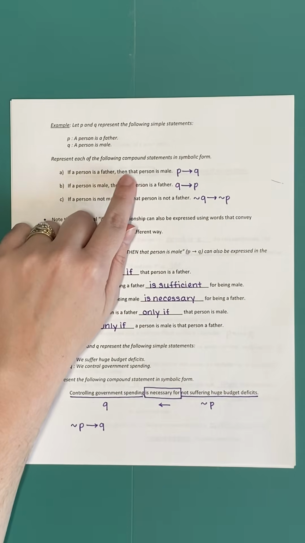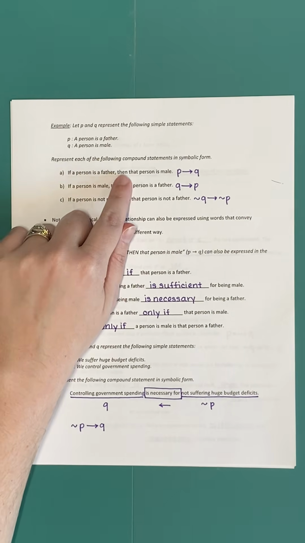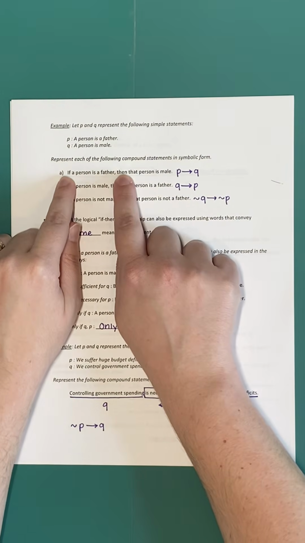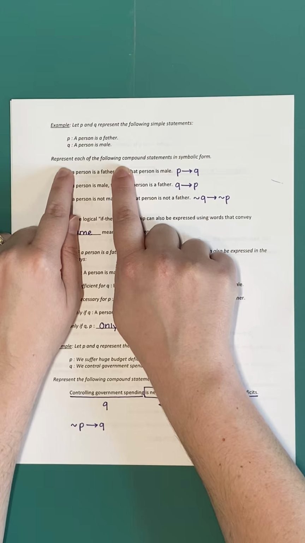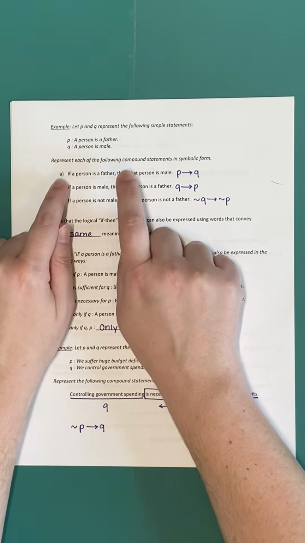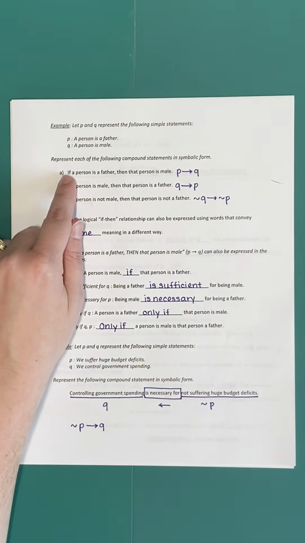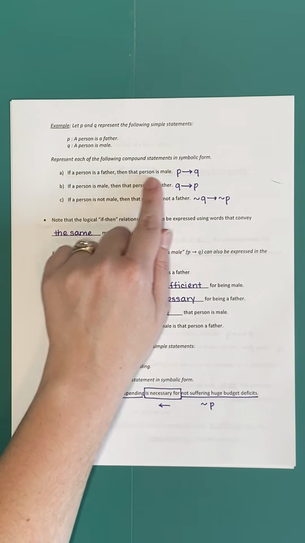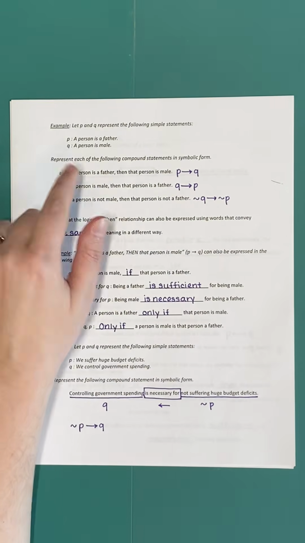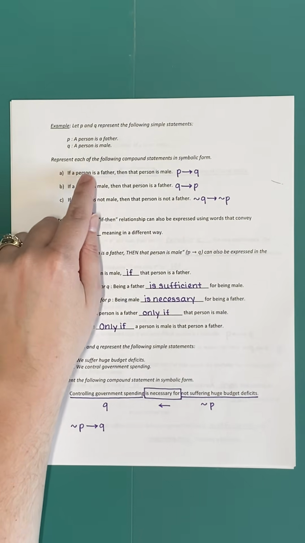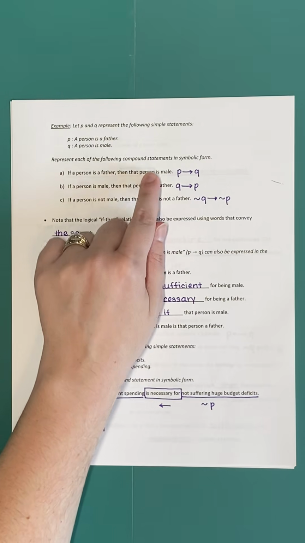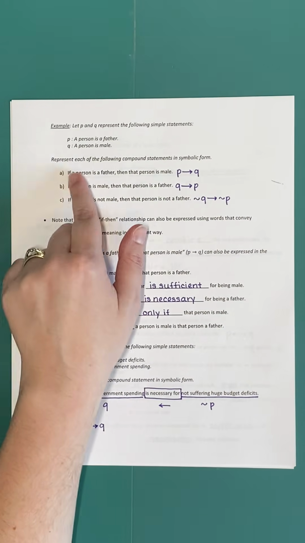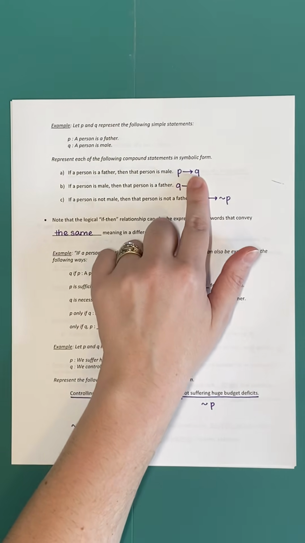So here we have two parts of our connective. The if and the then are considered to be one unit. So both of those words have to be removed if we're just going to analyze the statements individually. So if we remove those two terms, we have a person is a father, which is P, and we have that person is male, or we can say that as a person is male, which is Q. So if P, then Q, the way we'd write that is P conditional Q. P implies Q. So if P, then Q, P implies Q.